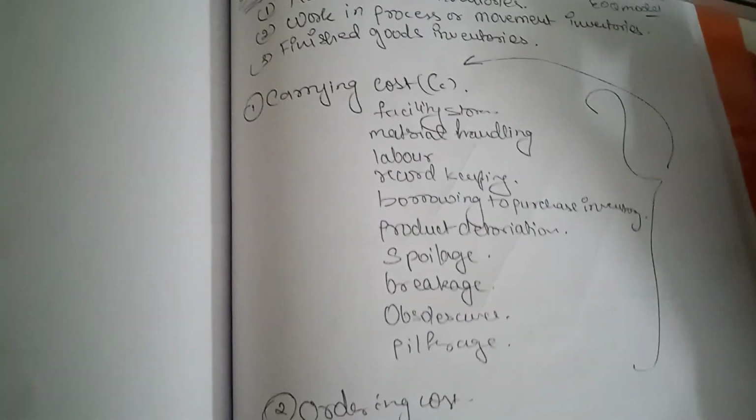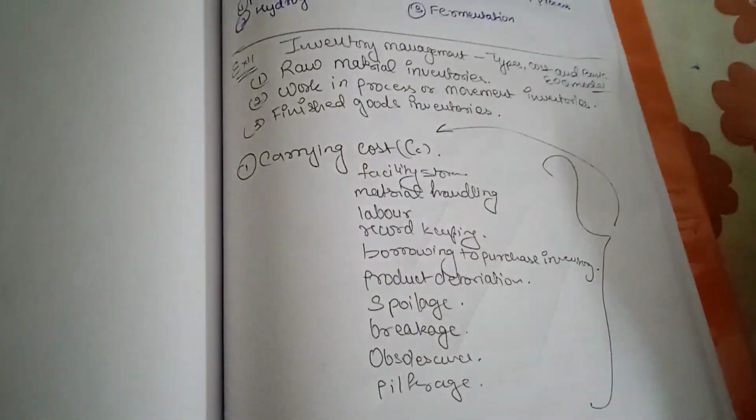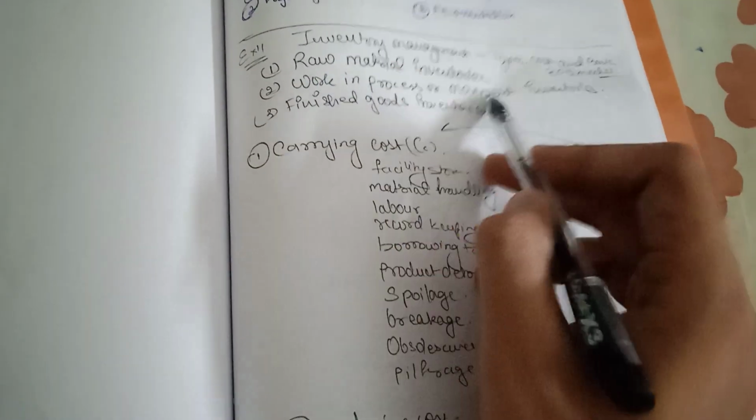So hi everyone, and today we are going to talk about inventory management: types, costs, and the basic EOQ model. I will not go too deep, but overall I will finish the concept of how it is going to be managed. So raw material and inventories are there.